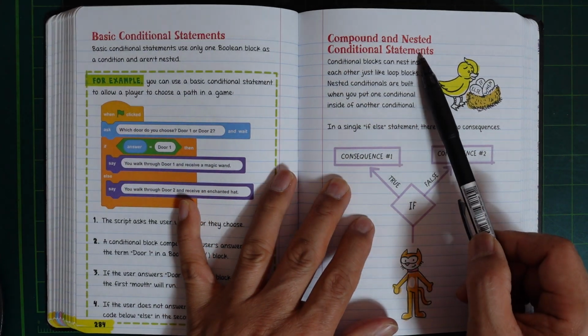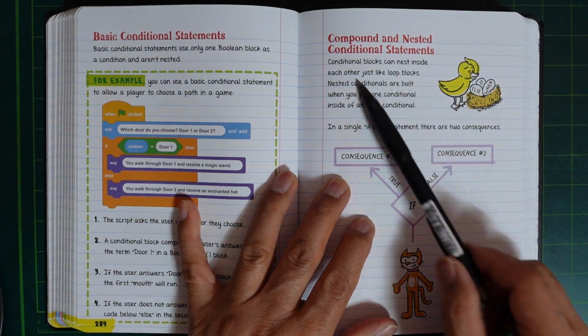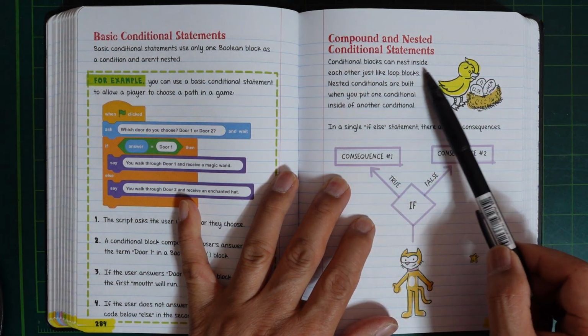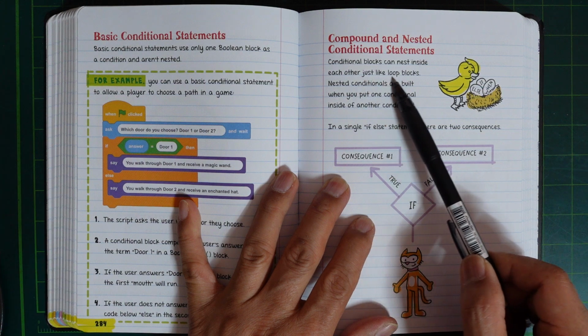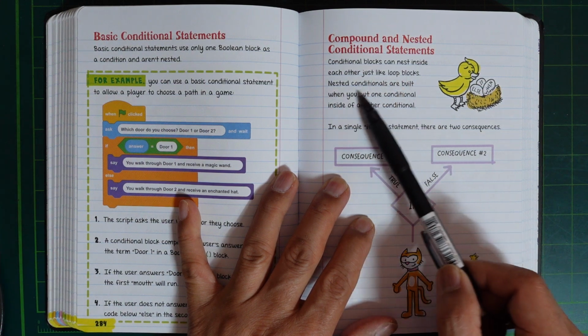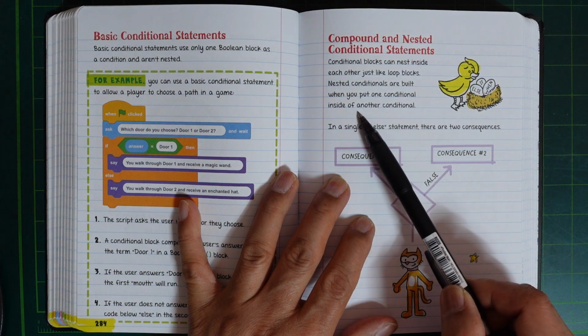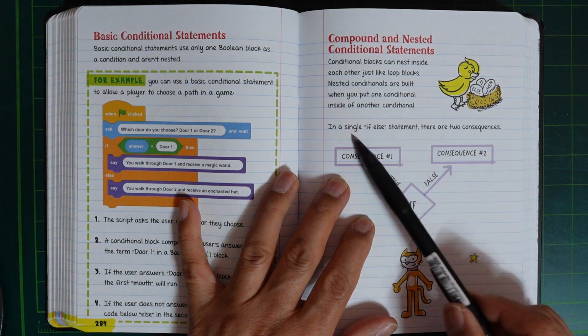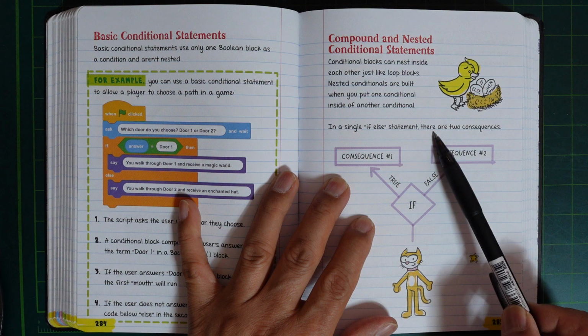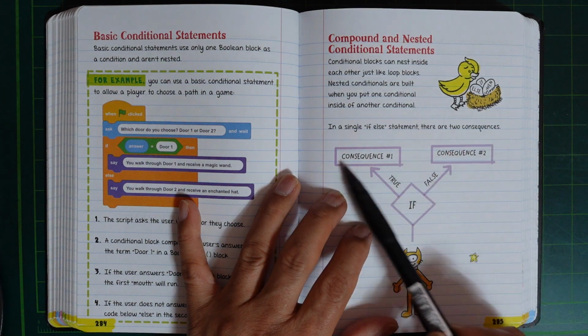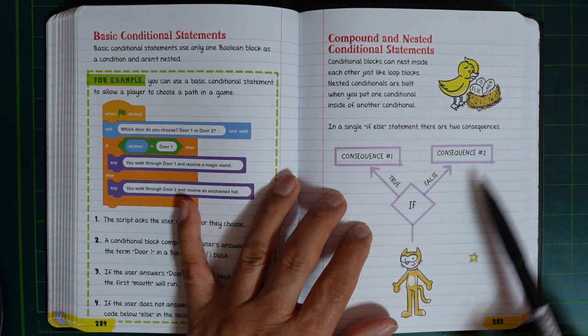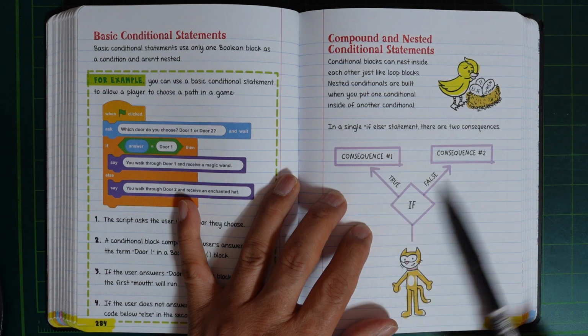Compound and nested conditional statements. Conditional blocks can nest inside each other just like loop blocks. Nested conditions are built when you put one conditional inside of another conditional. In a single if-else statement, there are two consequences: consequence 1 if true, consequence 2 if false.